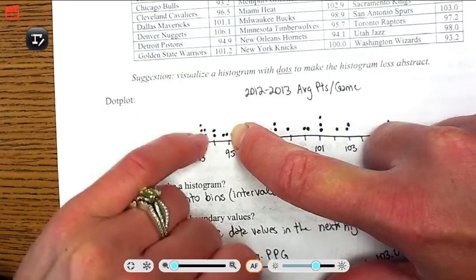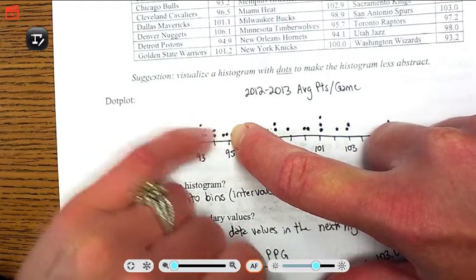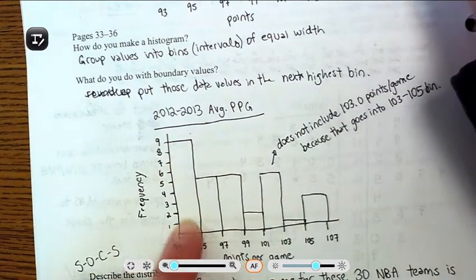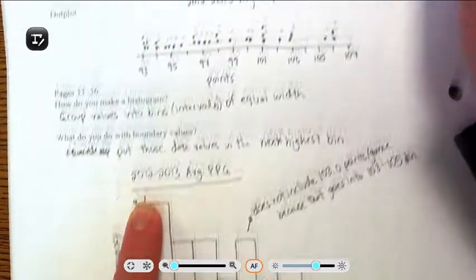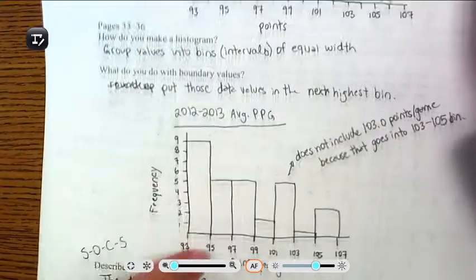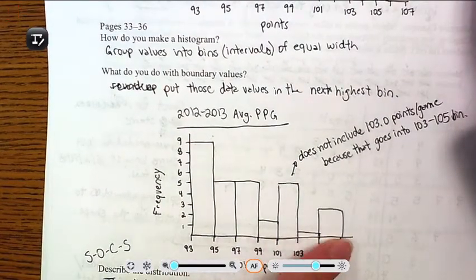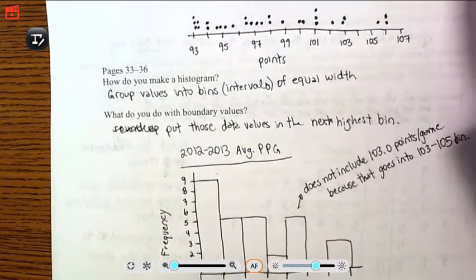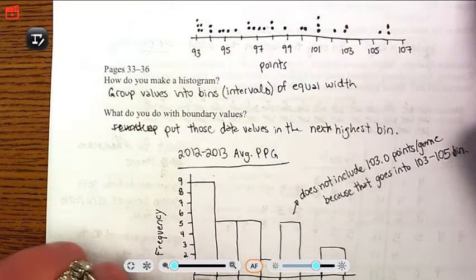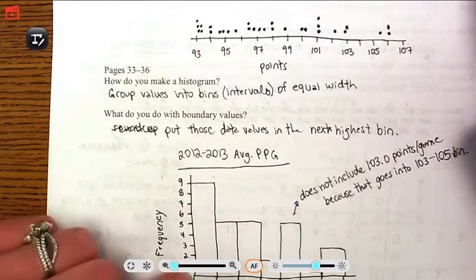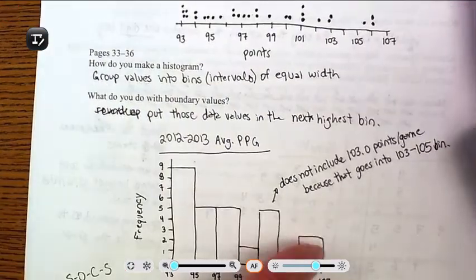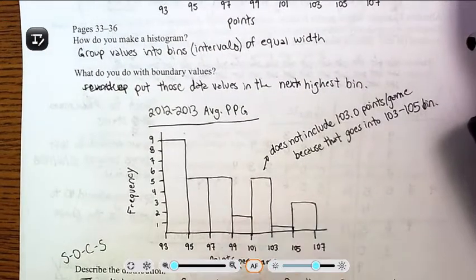So I include 1, 2, 3, 4, 5, 6, 7, 8, 9, these 9 teams in this first bin from 93 to 95 points. Then I include this first team in 95, 1, 2, 3, 4, 5 in the next bin. And I keep counting. Now for anybody that was exactly on the cutoff of like 95, 97, 99, they get rounded up into the next bin. So like for a team that's exactly 93, they get put into this bin. If a team was exactly 107, I would need an additional bin.